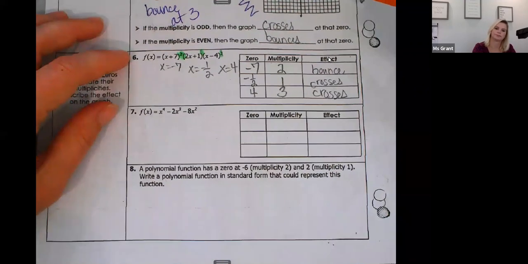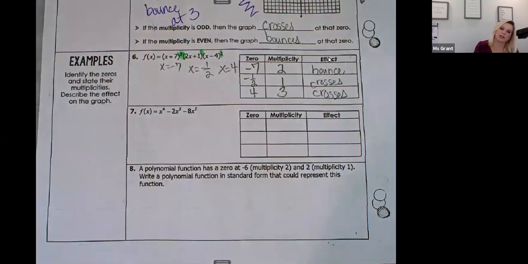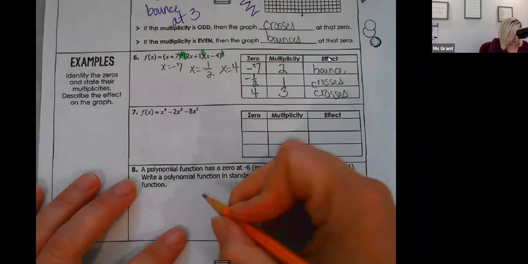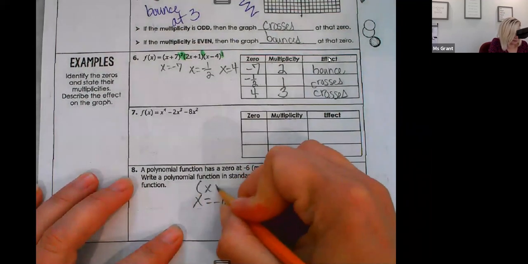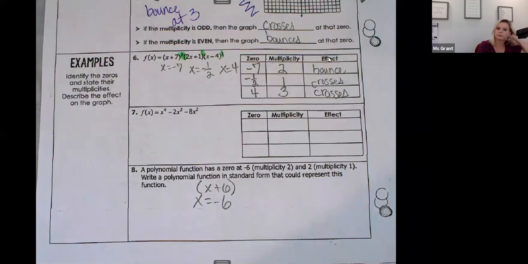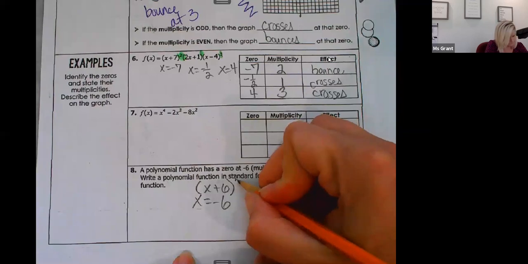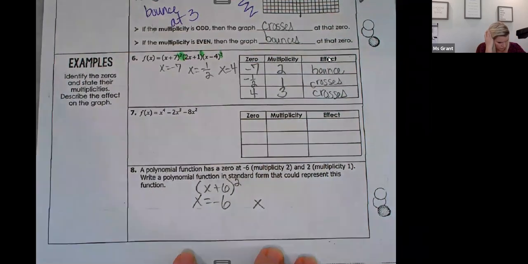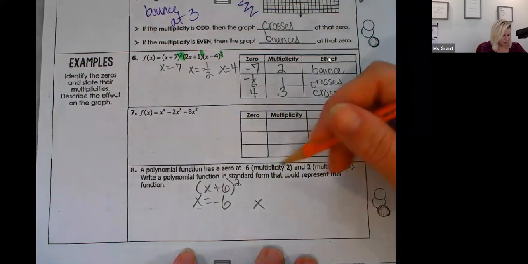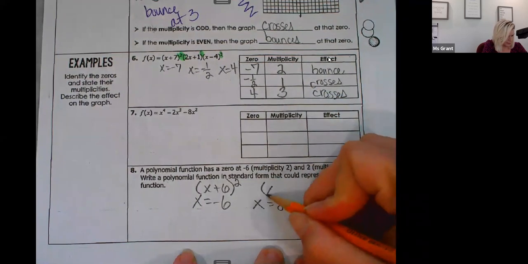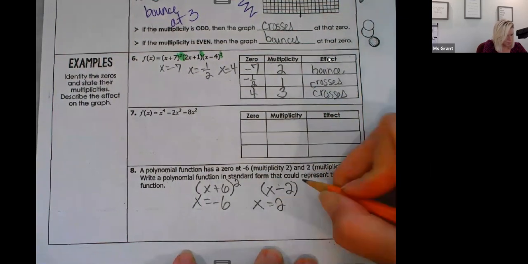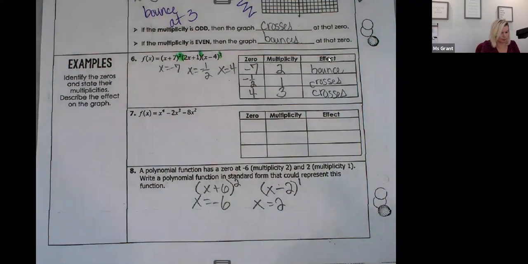Number 8. A polynomial function has a 0 at -6. Okay, if my 0 is -6, that means the parentheses was x plus 6. If my 0 is at 2, oh, and it has a multiplicity of 2, sorry. If I also have a 0 at 2, that means my parenthesis was x minus 2 and a multiplicity of 1. I'm going to highlight those again because that's what we've been doing this whole time.